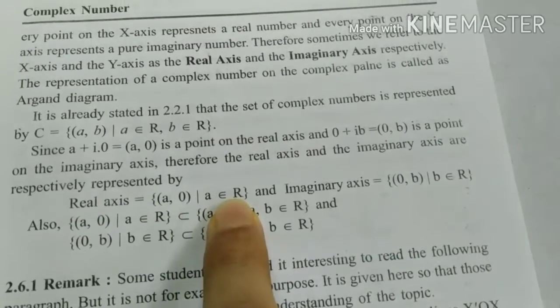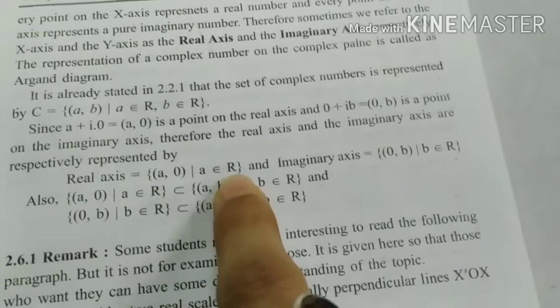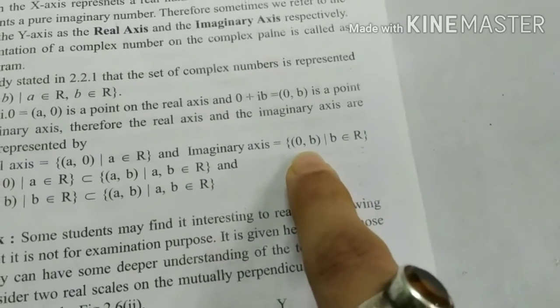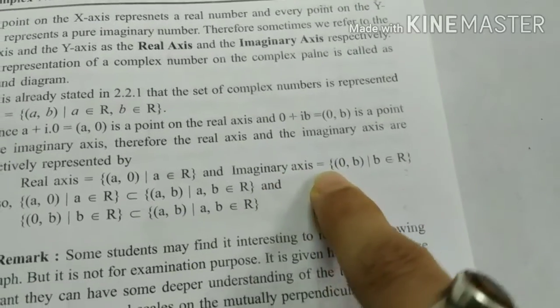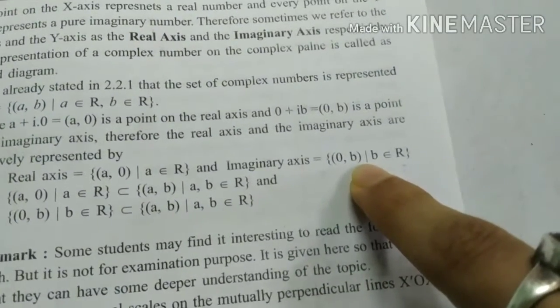Okay, and this is on the real axis. The points on the real axis, the coordinates of those points will be in the form (a, 0), where a will be a real number, and on the imaginary axis the coordinates of the point will be (0, b), where b will also be a real number. The points on the imaginary axis will take the form (0, b).